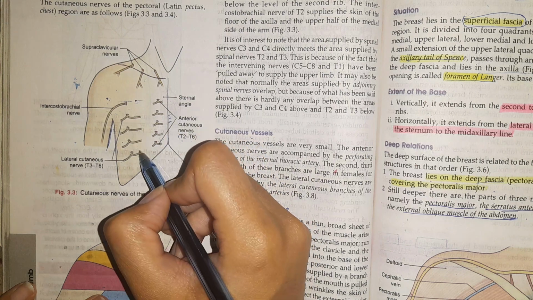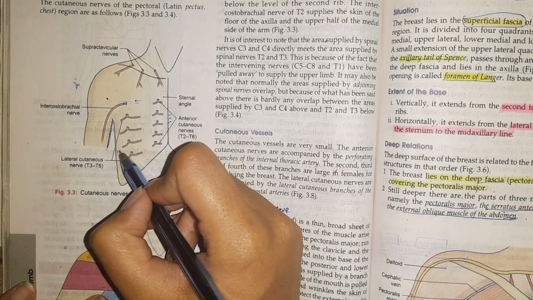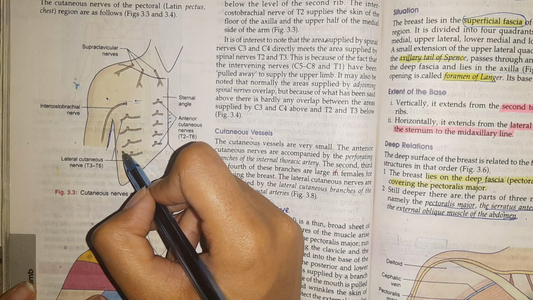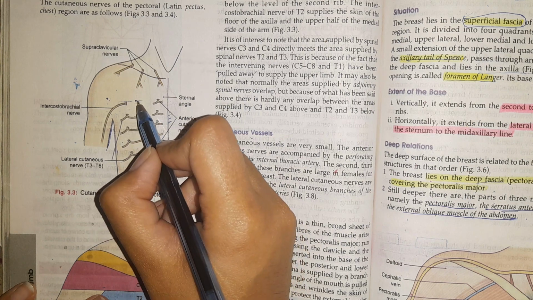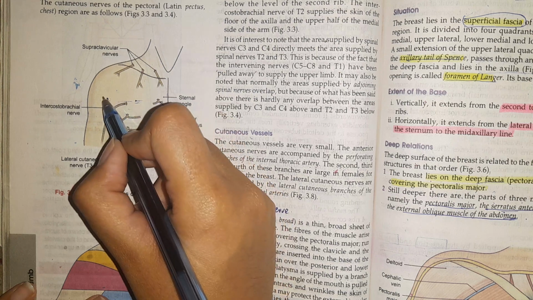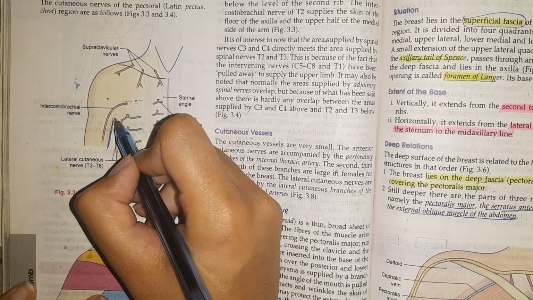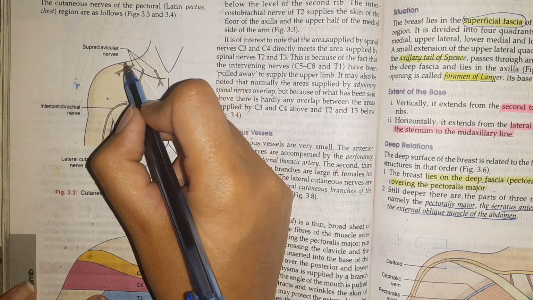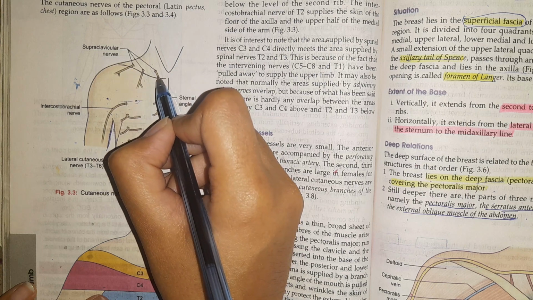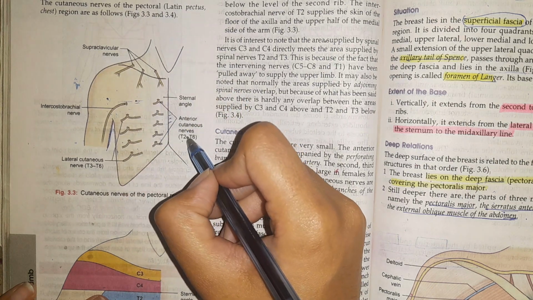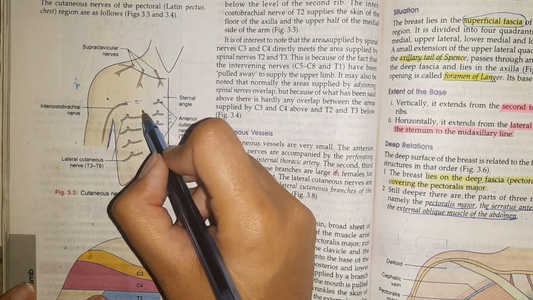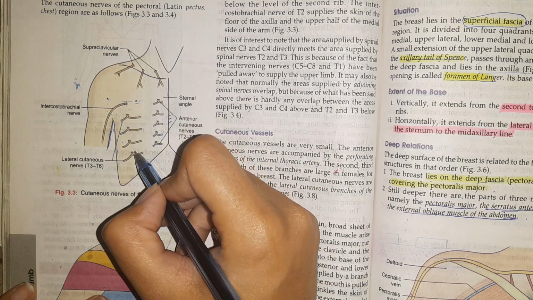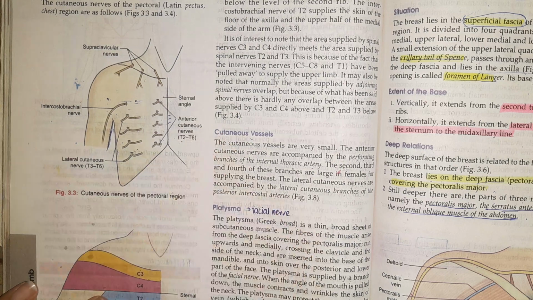Nerve was lateral cutaneous, artery is lateral cutaneous branches of posterior intercostal coming from the back side. This is connecting your pectoral region to the brachium or arm, so intercostobrachial. This is towards your clavicular region, so supraclavicular. Medial side, the supply was from T2 to T6, whereas lateral side T2 is not giving. It is from T3 to T6.